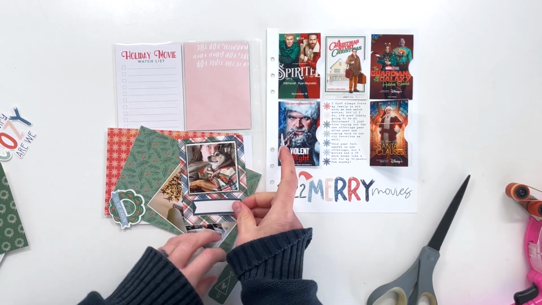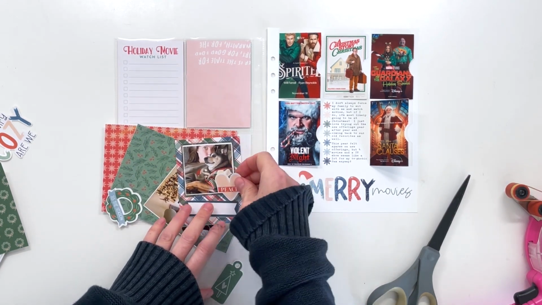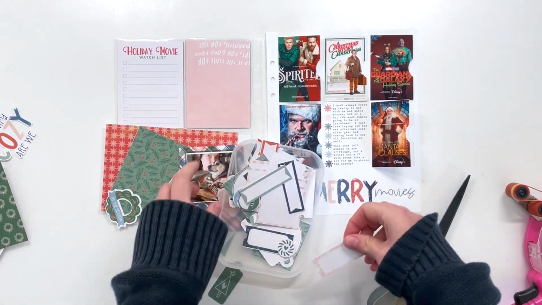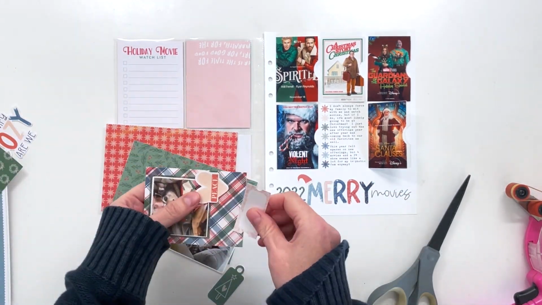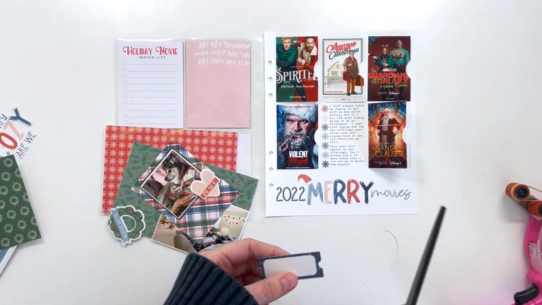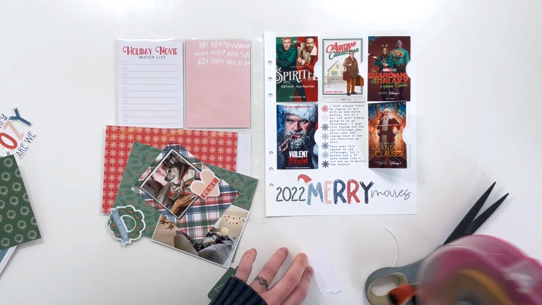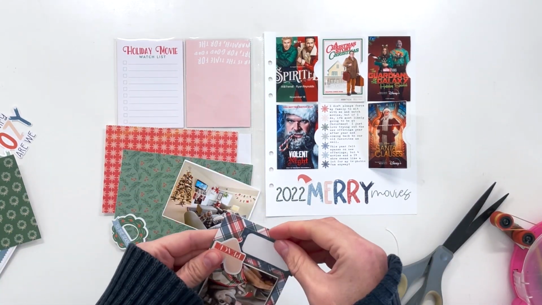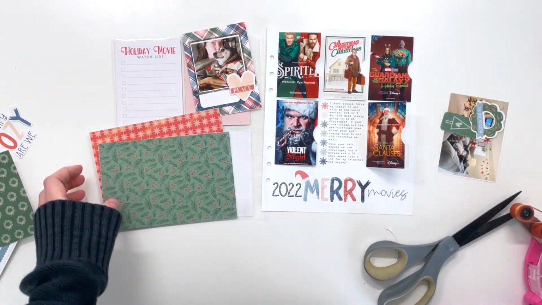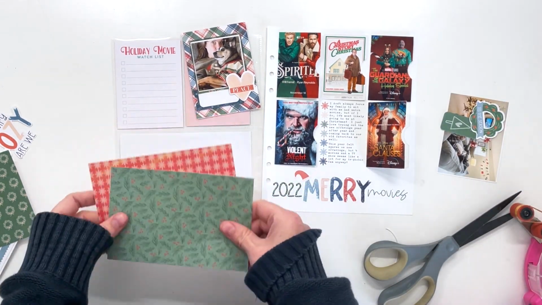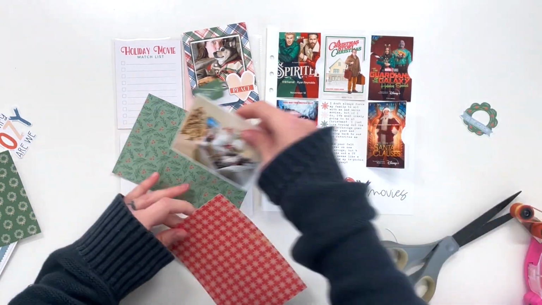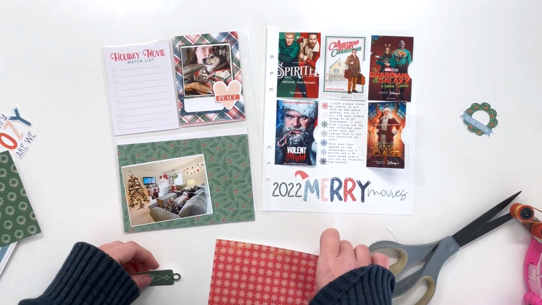So this is a photo of me and my old dog. She's 14 this year, and I know that she's getting old. I don't even know if we're going to make it to next Christmas at this point. This was just a couple days after the accident that she had that I was talking about in one of my December daily prep videos. And so I was feeling really tender towards her at the time. So I wanted to make sure that I included that photo in this layout.